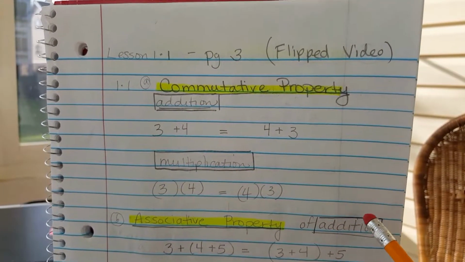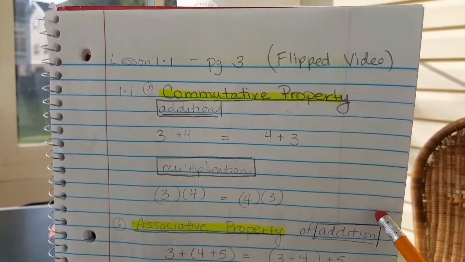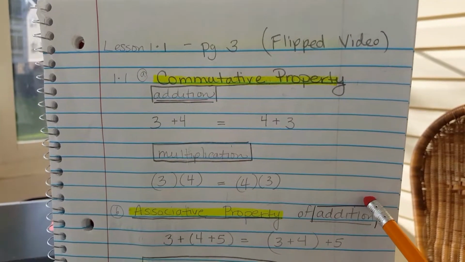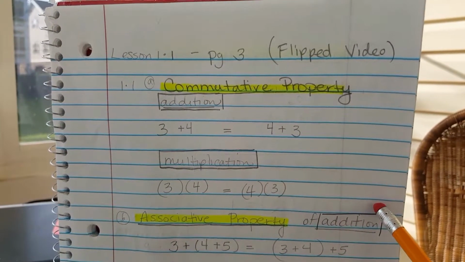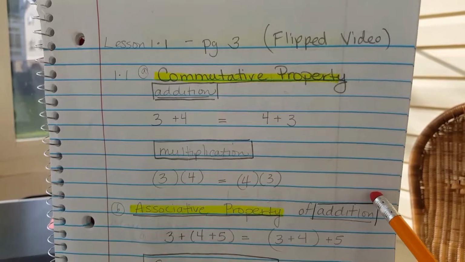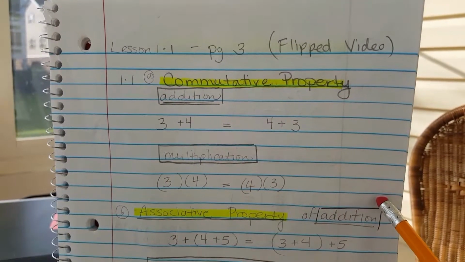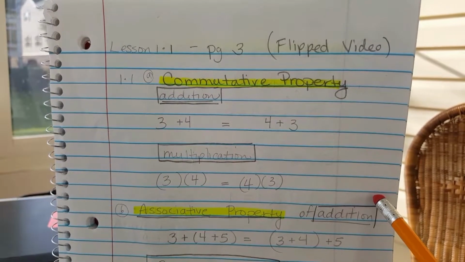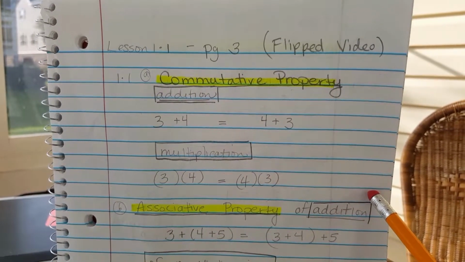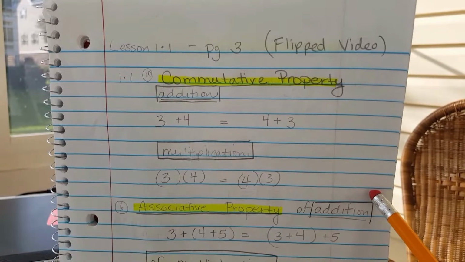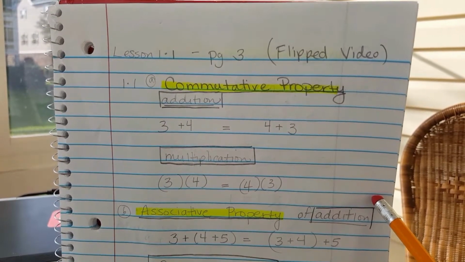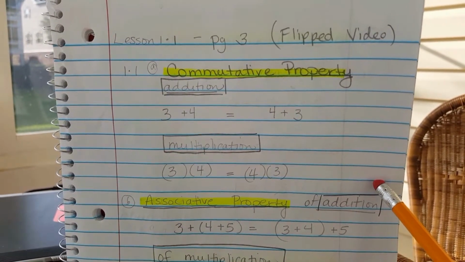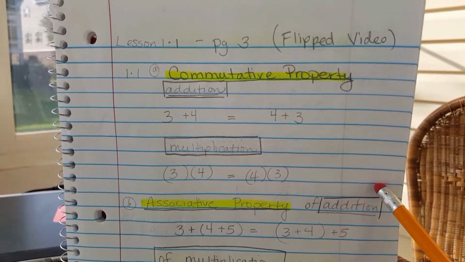Today in lesson 1.1 and 1.2 we will talk about some algebra principles that I thought were best to cover in a flipped video because they're more simple concepts and we can use our time more wisely in class to cover more difficult concepts. At times, I will cover very difficult concepts on flipped video so that it's not the first time that you see them in class.